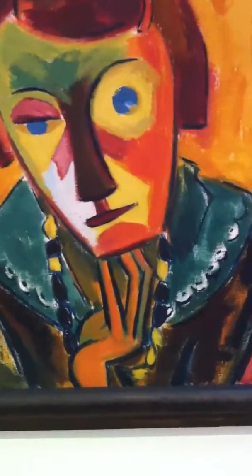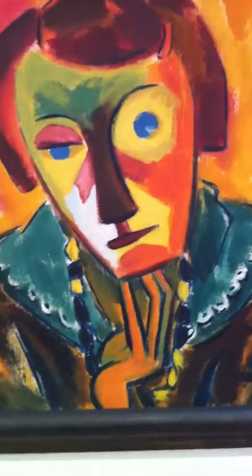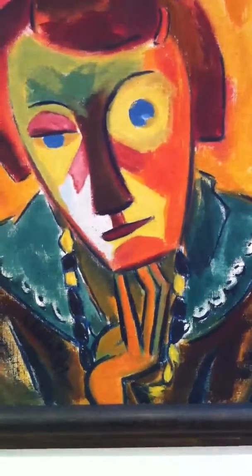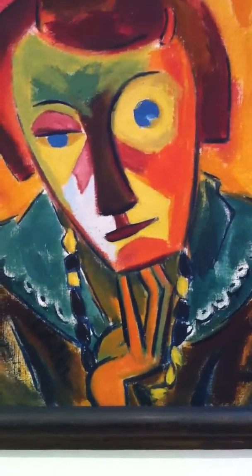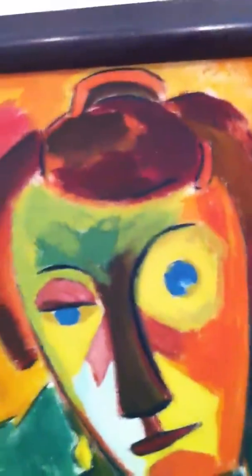Karl's style included flattening forms and cramming tight, airless spaces with blackened outlines around the canvas. Here, I'll show you guys. I'll try to do it as steady as possible. As you can see, around the whole entire painting, the figure he displays is outlined by very thick black lines. The whole face is too.